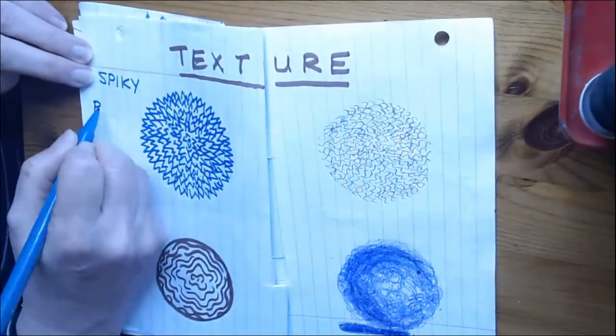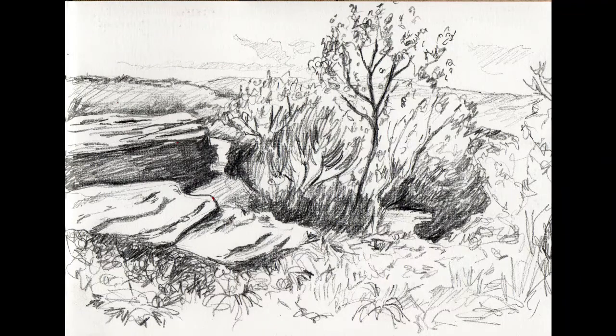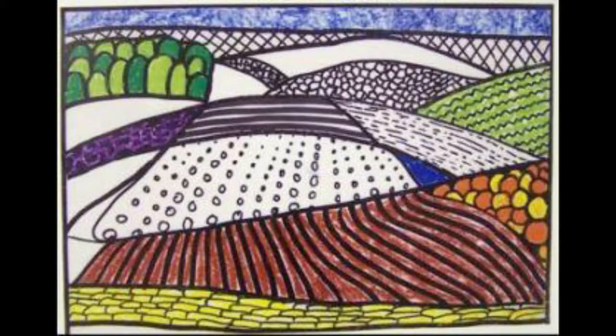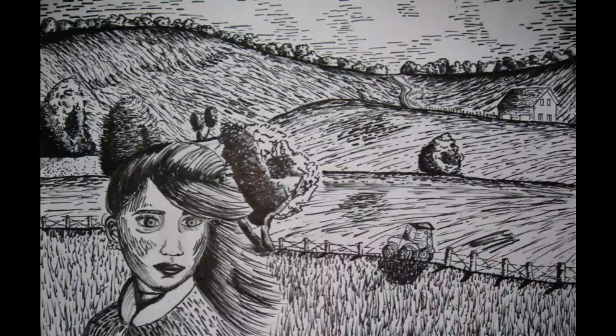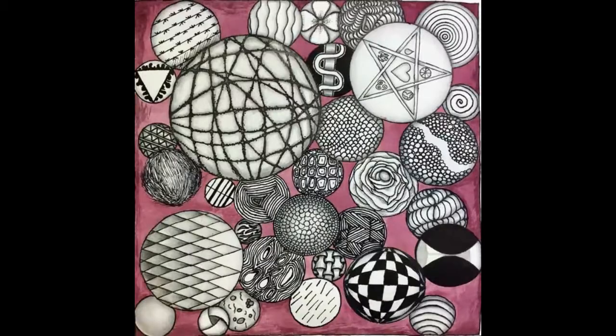I wanted to show you a drawing that had texture in it. Landscapes lend themselves very nicely to using texture. Here's a landscape that a student made, and another one, lots of texture. But you can also do close-ups, really cool close-up using texture. And here's an abstract geometric texture drawing.